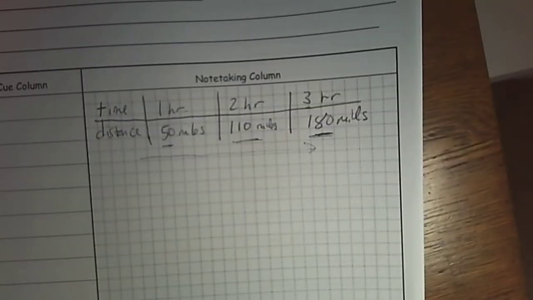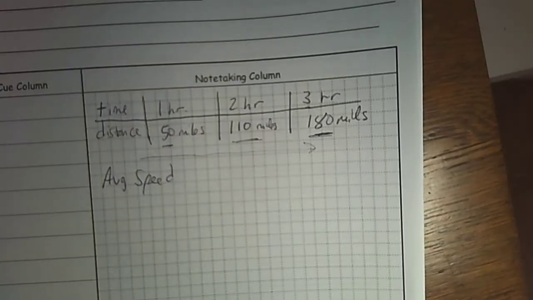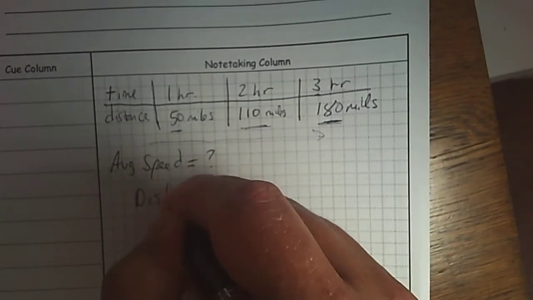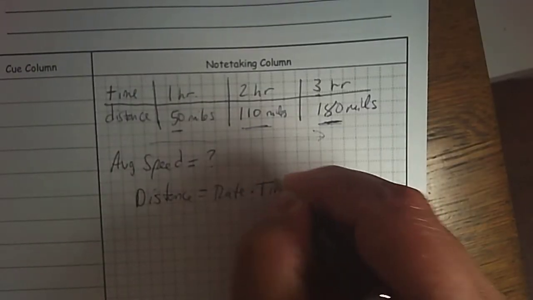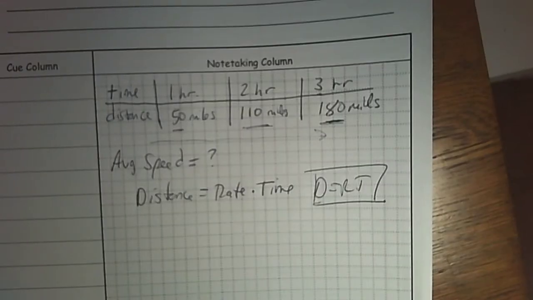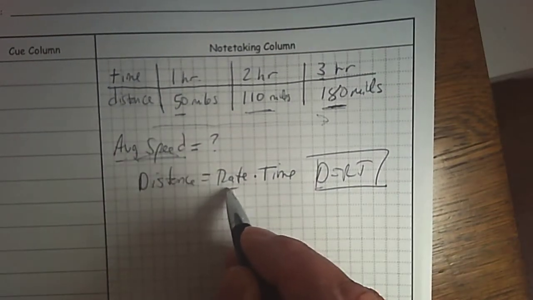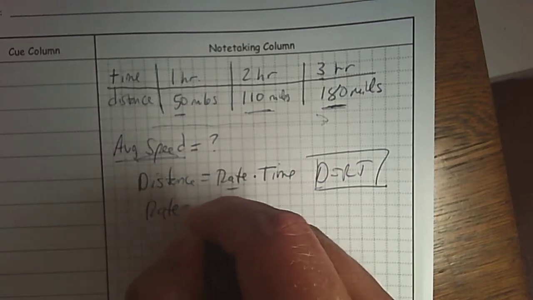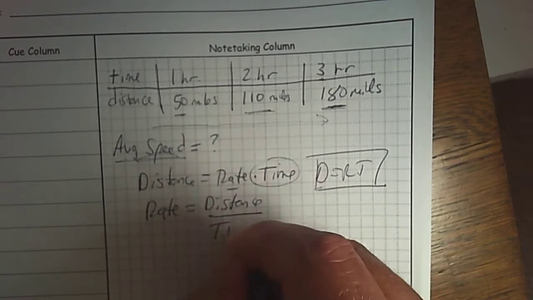If I asked you, what average speed were you going? How would you find average speed? Well, I wonder if you remember this basic formula. The formula is distance is equal to rate times time. And sometimes we say the word dirt to remind us of that relationship. Distance is equal to rate times time. So when I'm talking about average speed, that's rate. If I wanted to get the rate by itself, I would divide by time. So it would be distance divided by time.